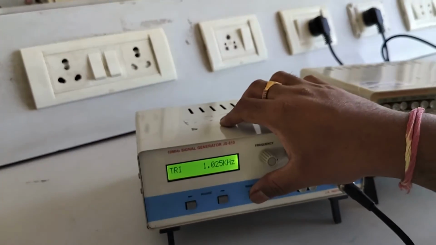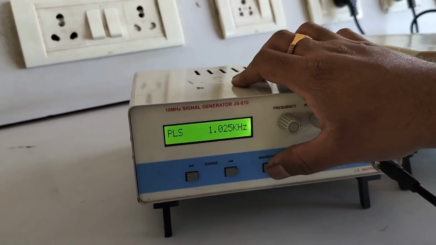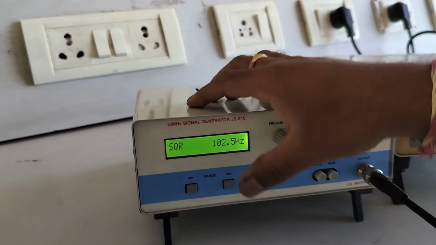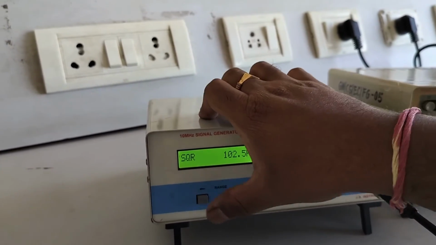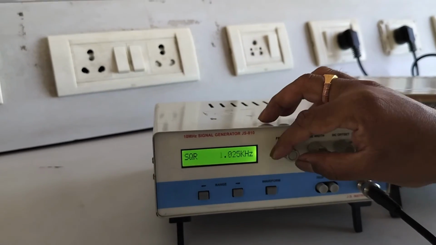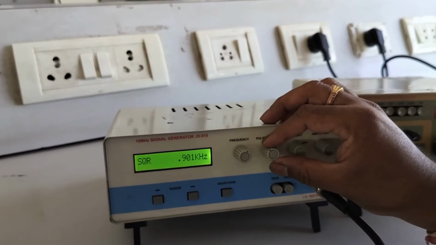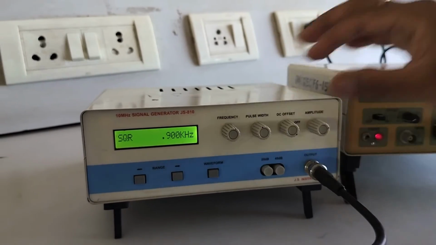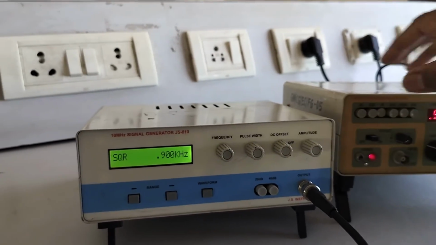Here they have provided a micro switch. And this is the frequency they have given. Here 2 ranges they have given. This is the lower range and this is the higher range. This is the frequency variable knob. This is the pulse width. Only when you select the pulse waveform does the pulse width come, as I told in the previous FG.